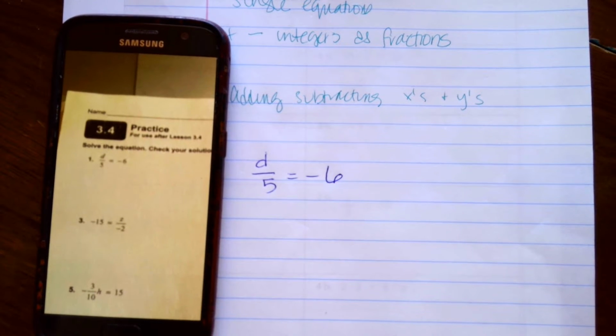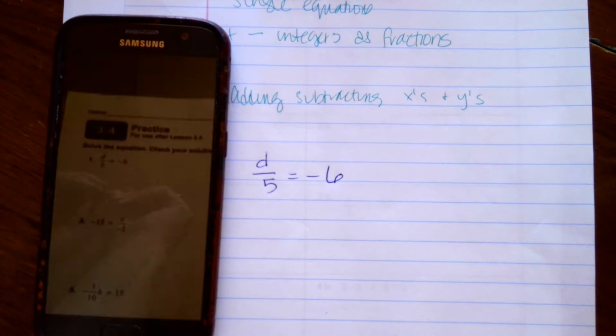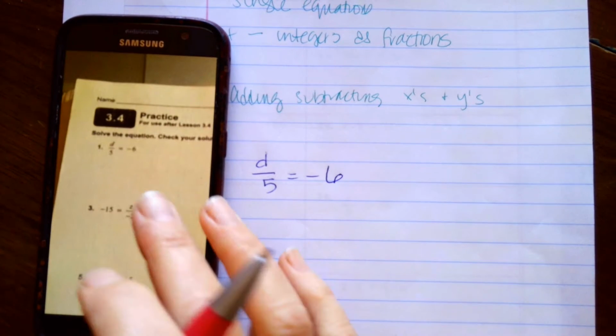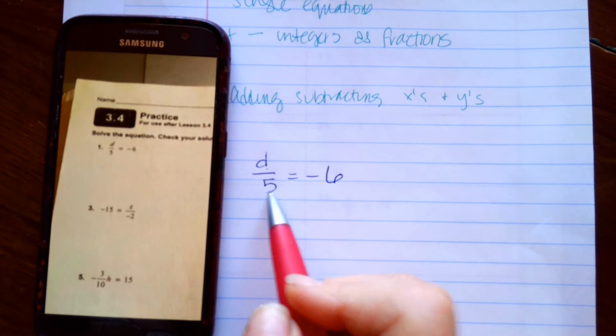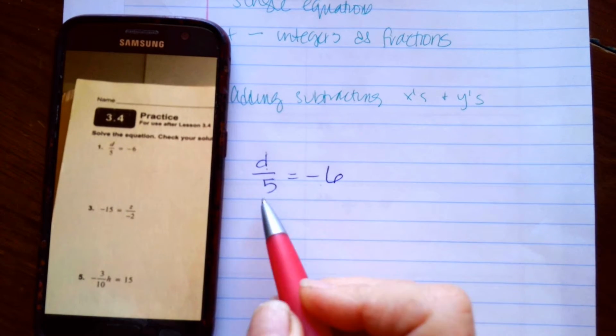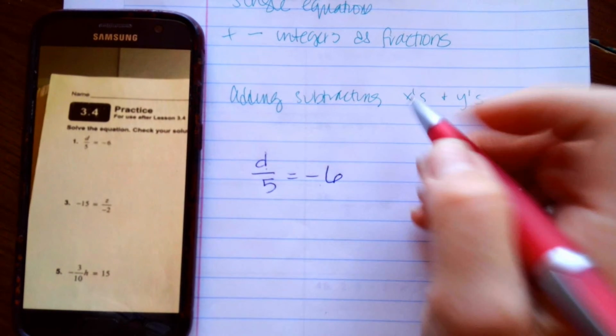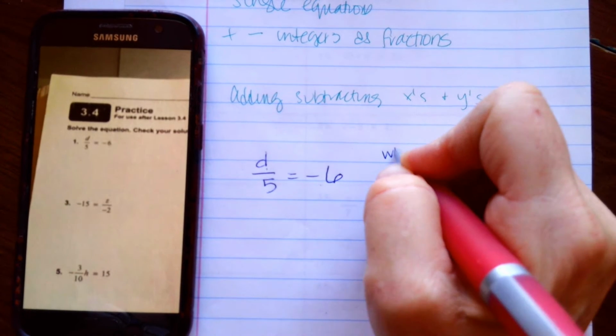This is super important because you're going to use it now for the rest of your whole entire school life. So you want to get it down. Okay, so they're doing d over 5 equals negative 6. So the first thing we ask in algebra is, what are they doing? So they're dividing.